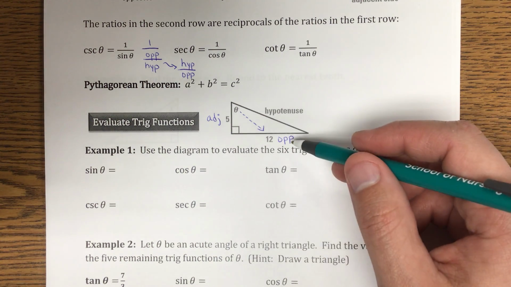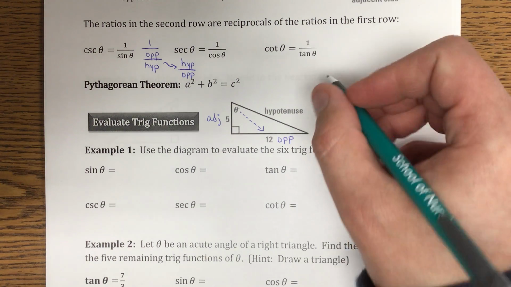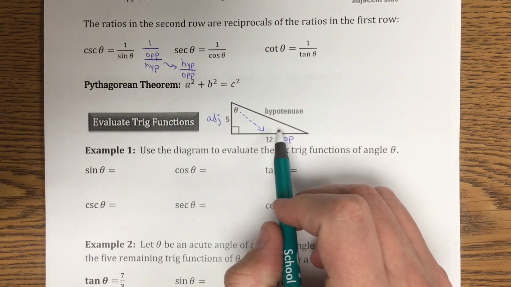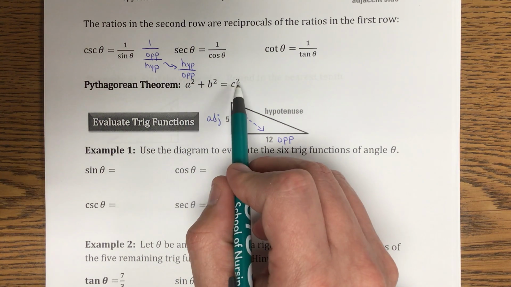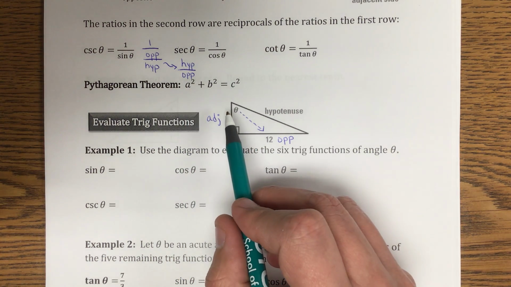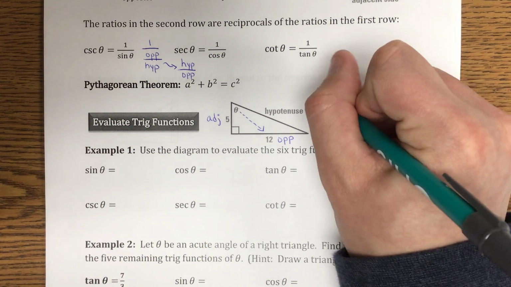Now the problem with evaluating these 6 functions, I actually need to find the hypotenuse first, and that's where Pythagorean theorem comes into play. Pythagorean theorem is a squared plus b squared equals c squared, and that's just leg squared plus leg squared equals hypotenuse squared.